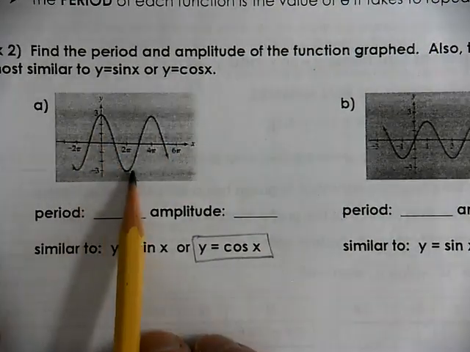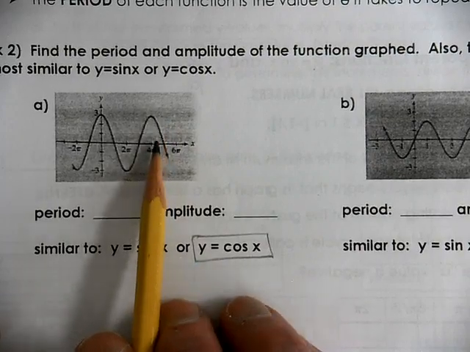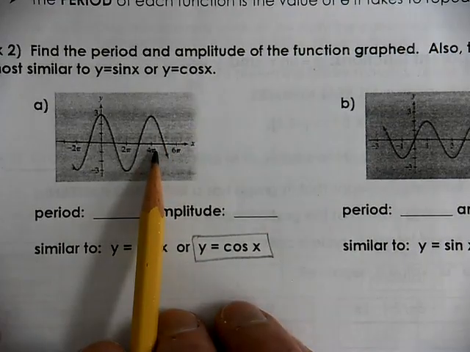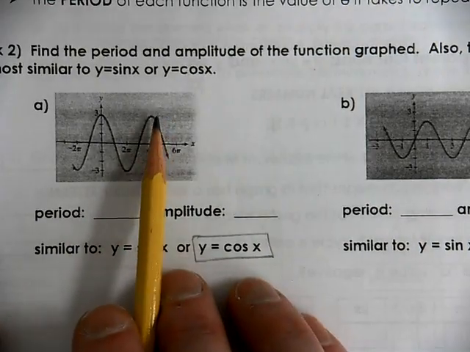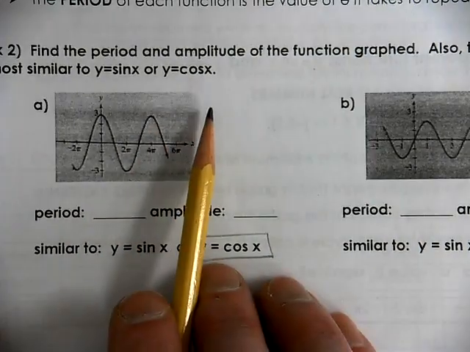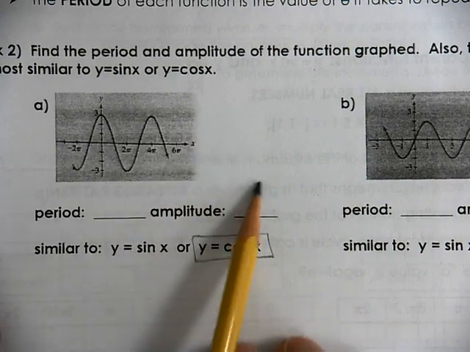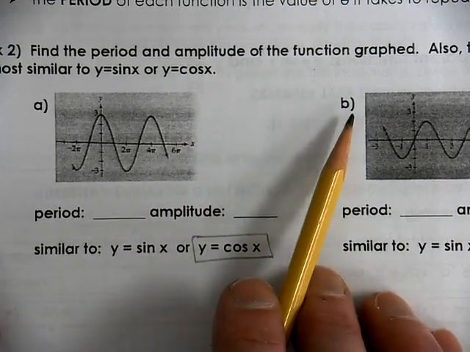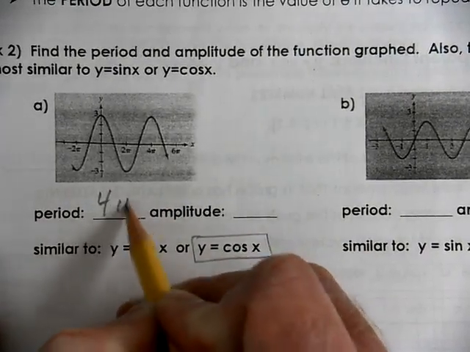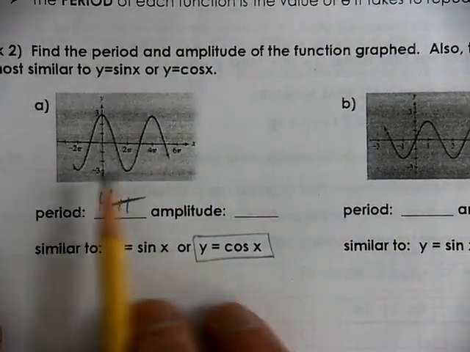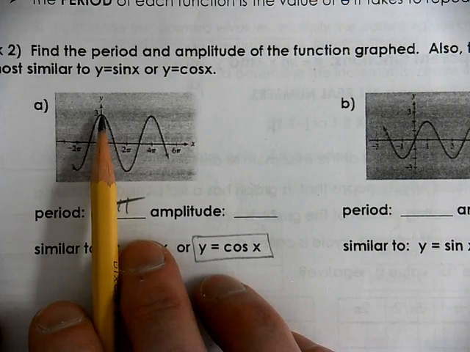I went through the whole graph, and it took me until an angle value of 4 pi to reach that maximum value again. And then I'm going to repeat 4 pi again and again until I reach it. So my period is considered 4 pi, because that's the angle that it takes to get from a maximum to a maximum.